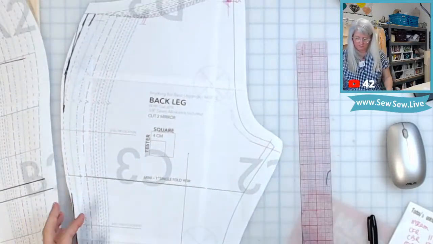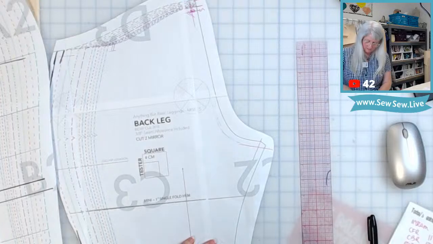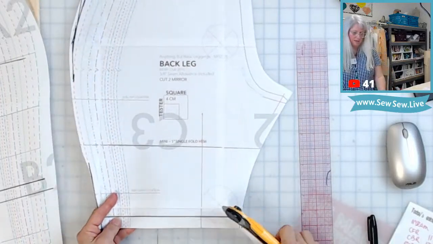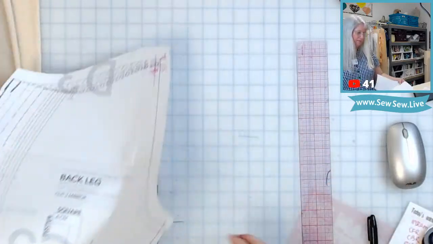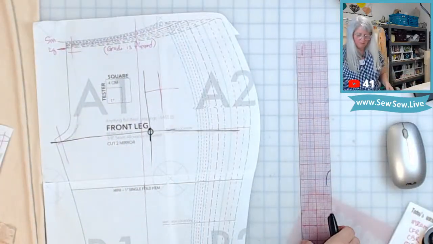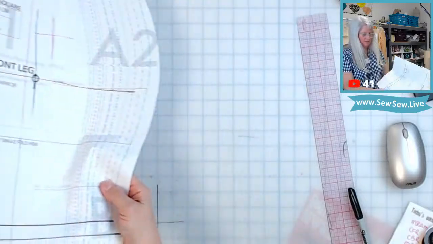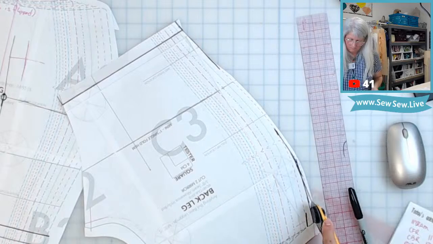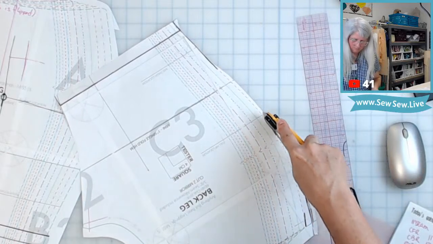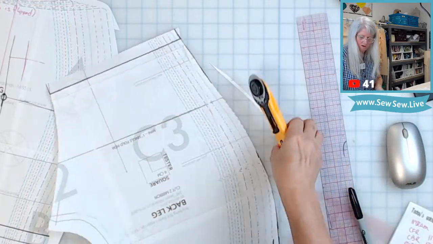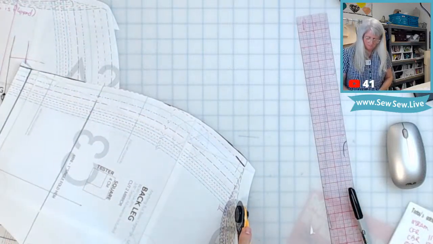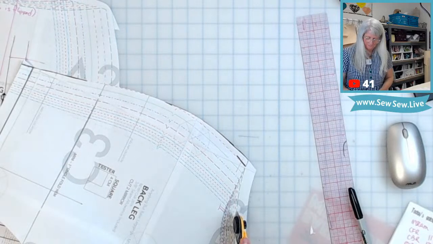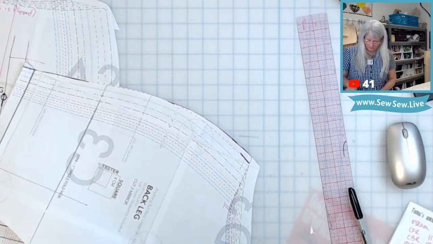All right, and so let me cut this out here. All right, so now we have that. So I've graded between the waist and the hip. We'll do the same thing over here, and we'll even cut this out on this side. And we can use it to redraw our side seam on this one. I don't really know which one to use, honestly.